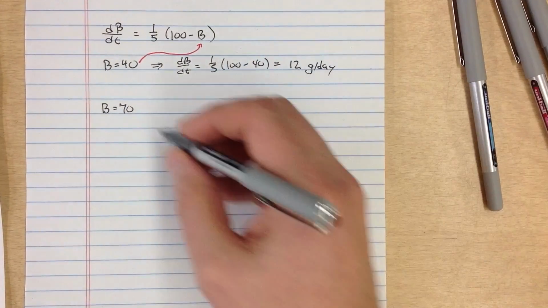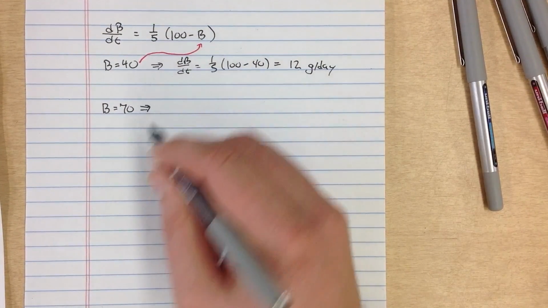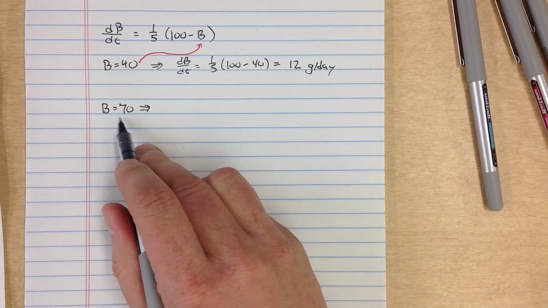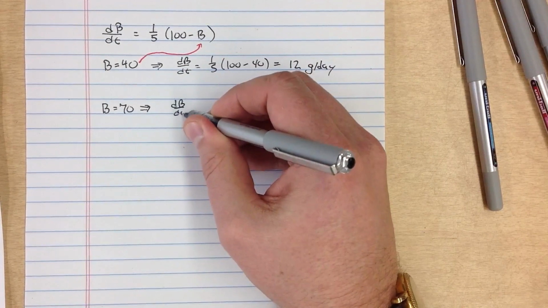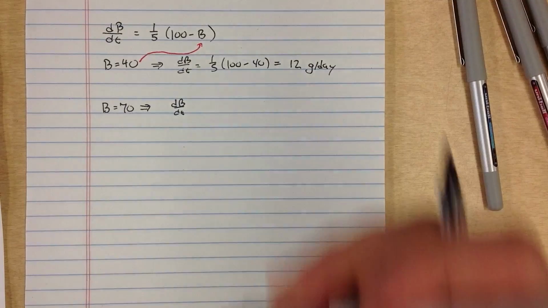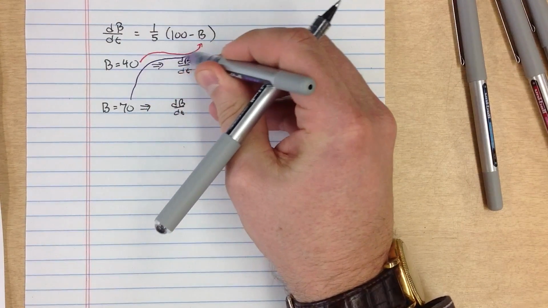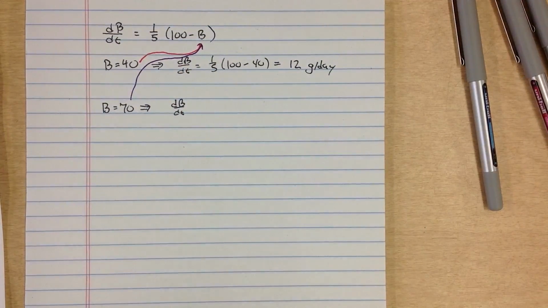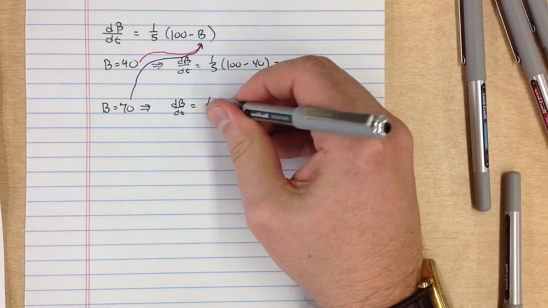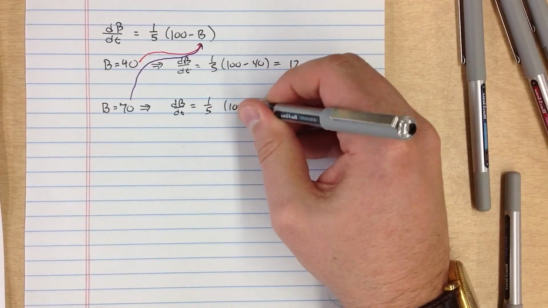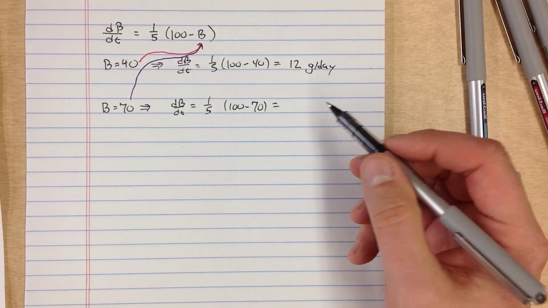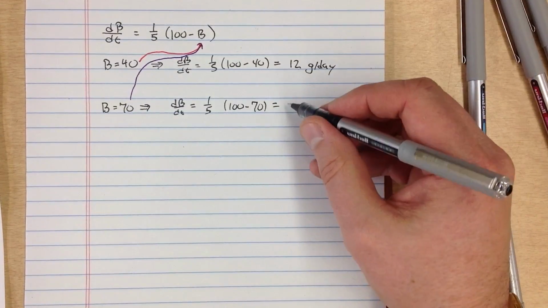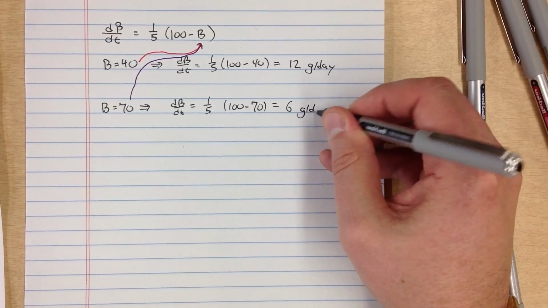Nice hefty bird growth. Then, when the bird weighs 70 grams, now we're going to take the 70 and plug that in for the B. So dB/dt equals 1/5 times 100 minus 70. And so 100 minus 70 is 30, and 1/5 of 30 is 6, so that would be 6 grams per day.